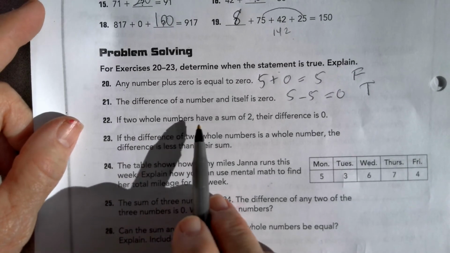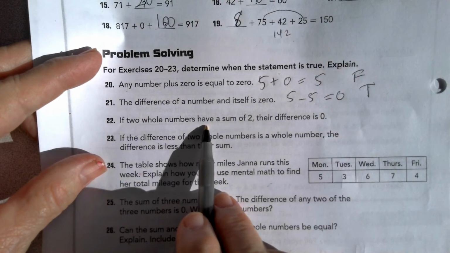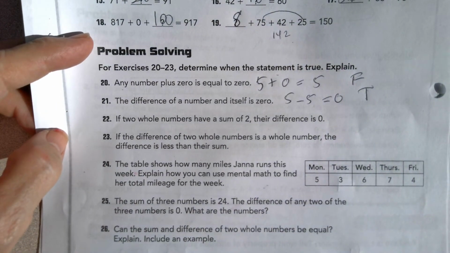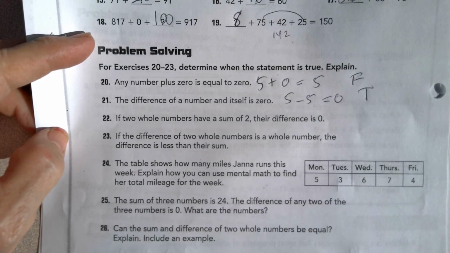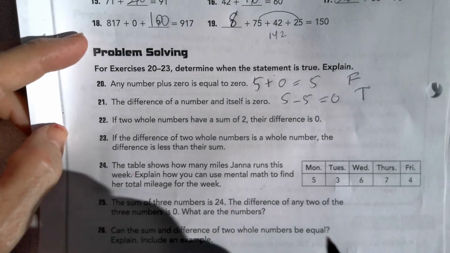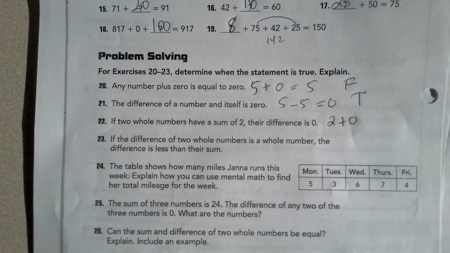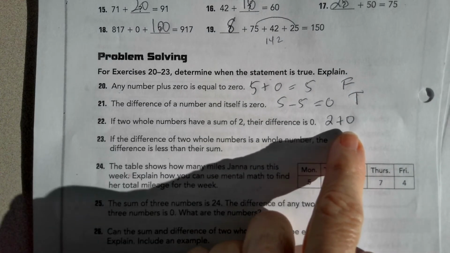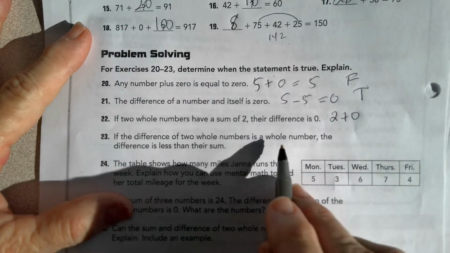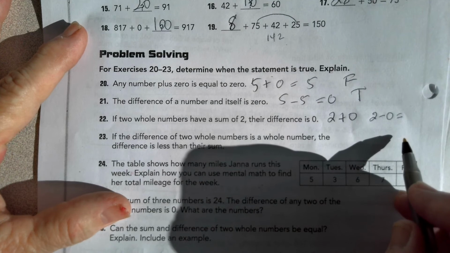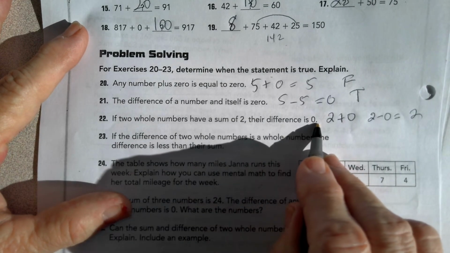If two whole numbers have a sum of 2, their difference is 0. Okay. Does 2 plus 0 have a sum of 2? Yes. Isn't 2 plus 0 2? Yes. Unless they're not considering that a whole number. But anyway, let me take the difference. Then it says their difference is 0. So what is their difference? 2. Is their difference 0? No, so it's false.